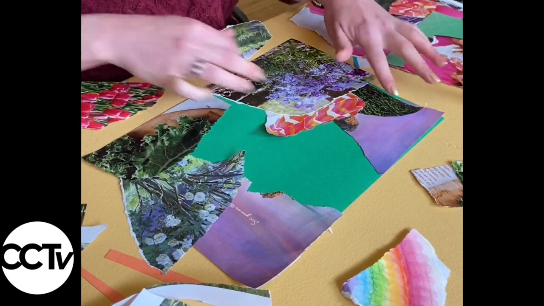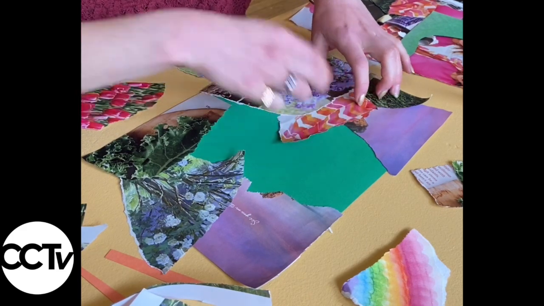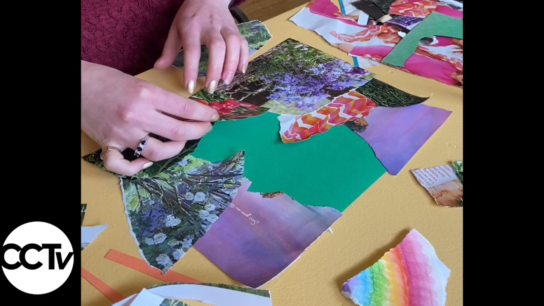You want to make sure everything is covered with lots of layers and different pieces. That'll give your piece lots of texture and make it a lot more fun.